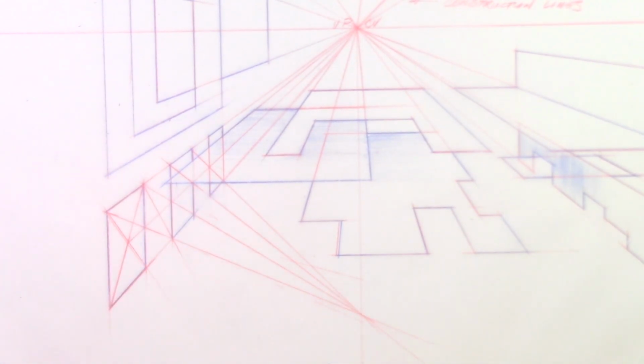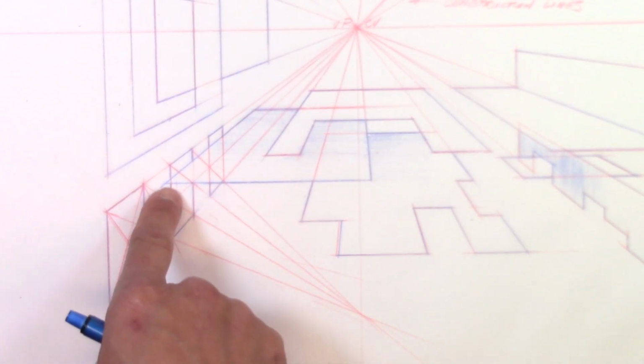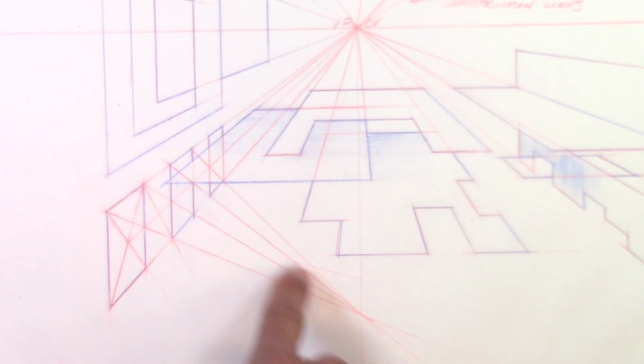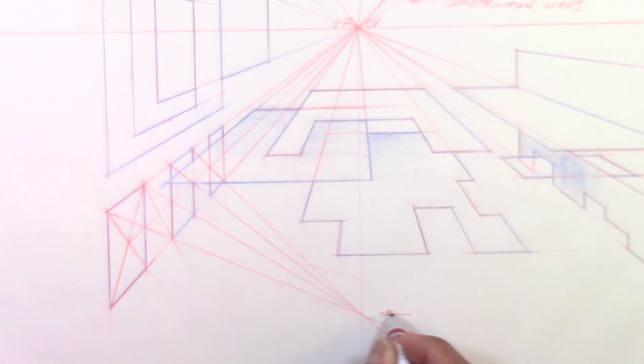But look what happens if you do it right. Something special happens because they all meet in a very specific place. They meet at a point. This is basically what we call an auxiliary vanishing point. We'll touch on this a little bit later.